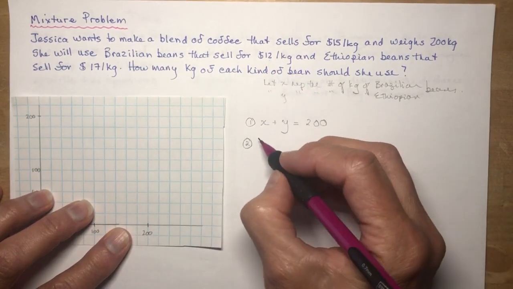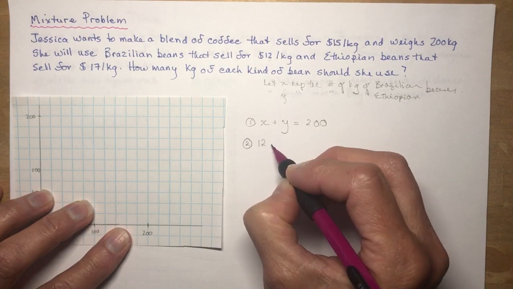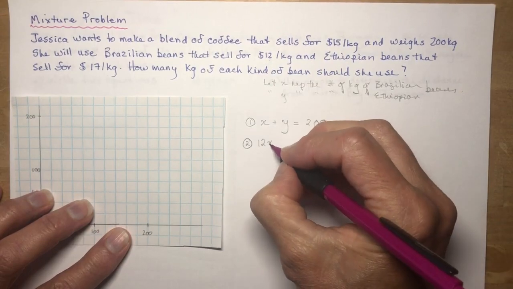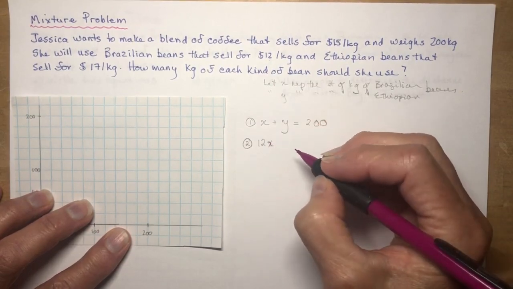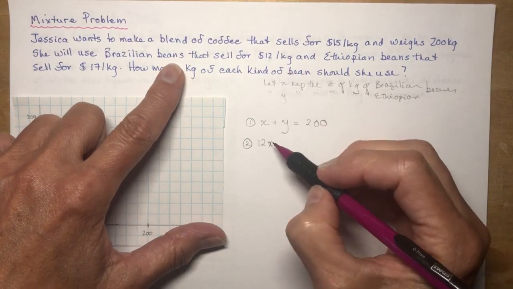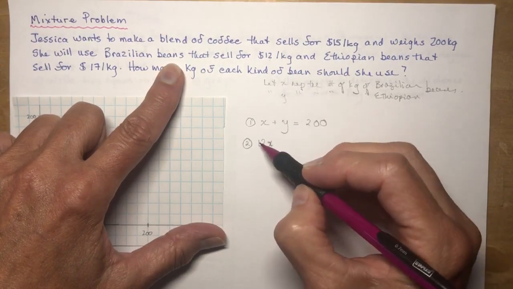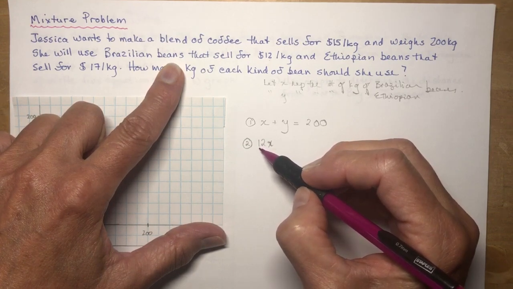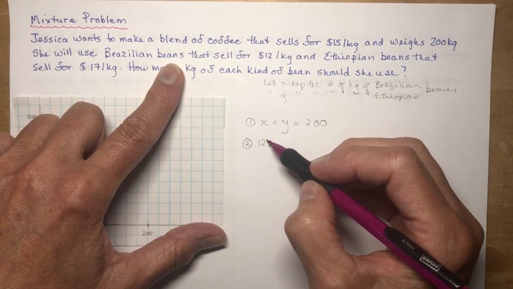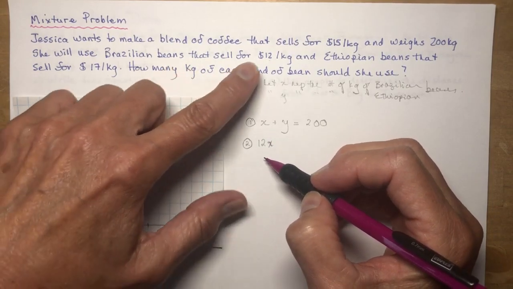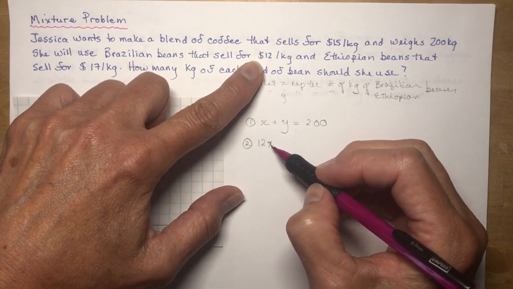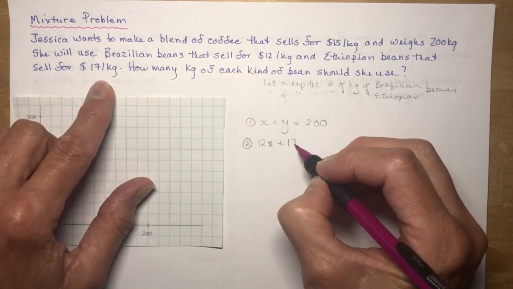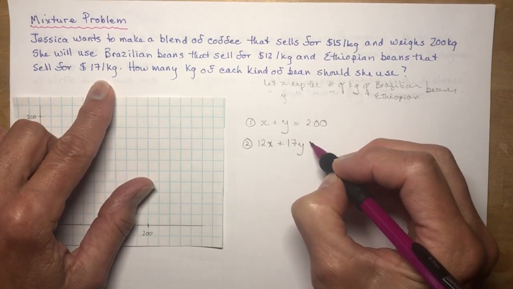Brazilian is $12, so we have $12 times the number of kilos. Remember, x was kilos. It's like me saying I want to buy 5 pounds of coffee at $2. So 5 times 2 is $10. That's what it's going to cost. But this time we have $12 times the number of kilos. And for the Ethiopian beans, they're $17 times the number of kilos, equals.